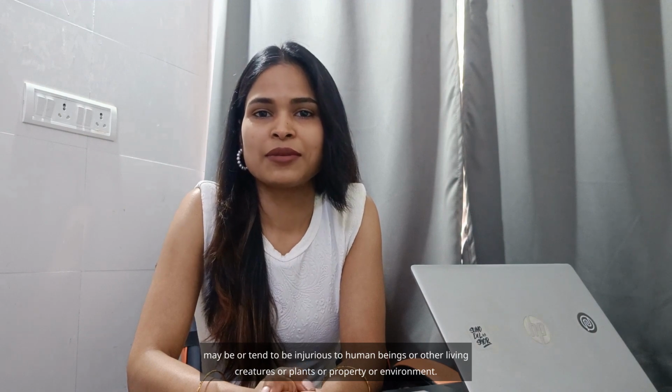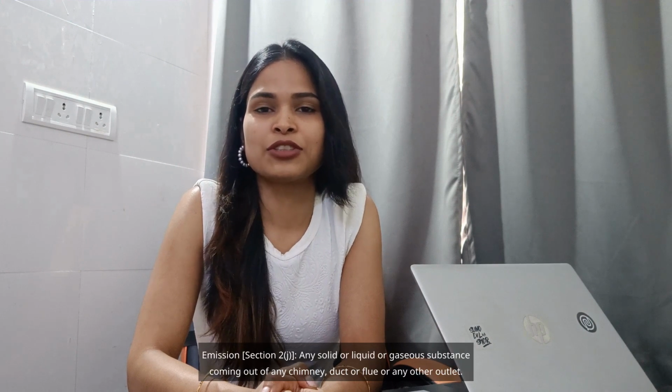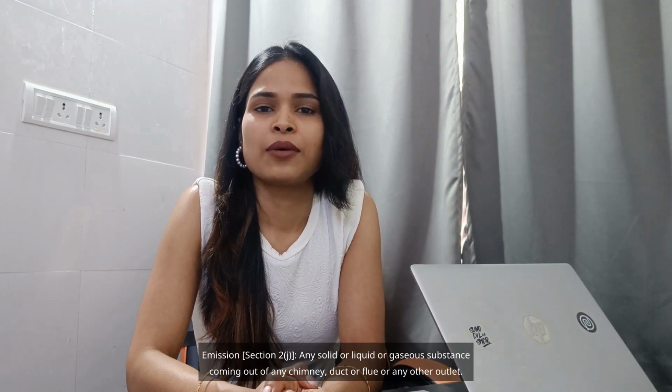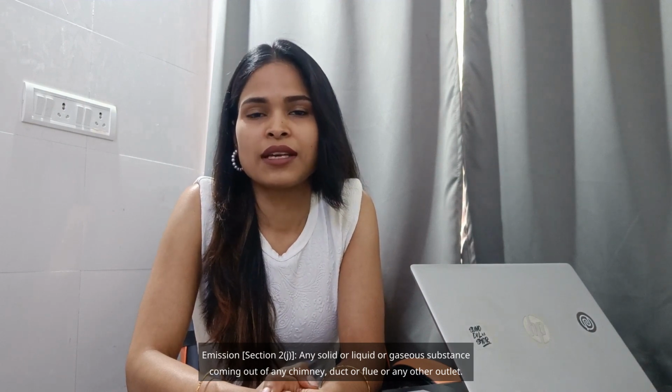3. Definitions and scope. Air pollutant, Section 2(a): any solid, liquid, or gaseous substance, including noise, present in the atmosphere in such concentration as may be or tend to be injurious to human beings or other living creatures or plants or property or environment. Air pollution, Section 2(b): the presence of any air pollutant in the atmosphere. Emission, Section 2(j): any solid or liquid or gaseous substance coming out of any chimney, duct or flue or any other outlet.